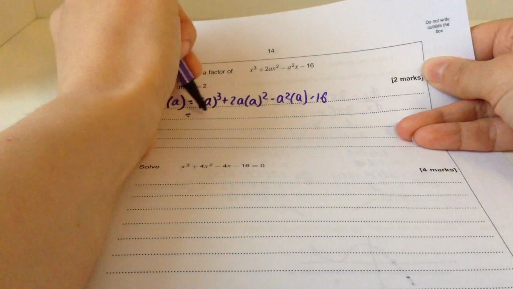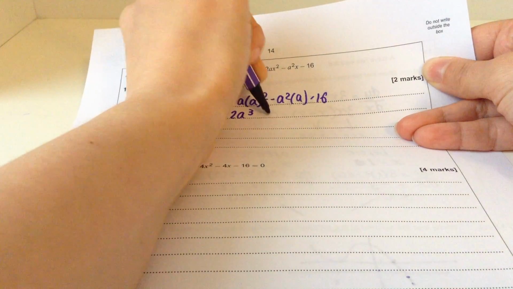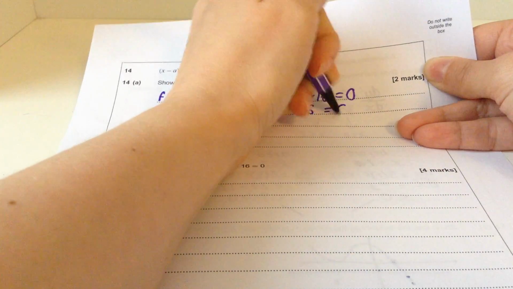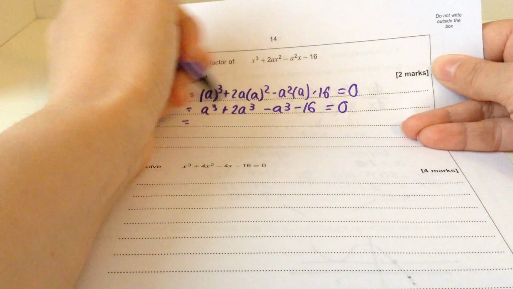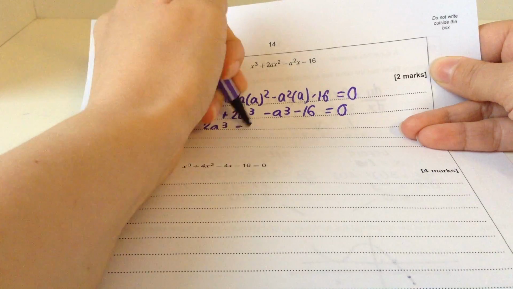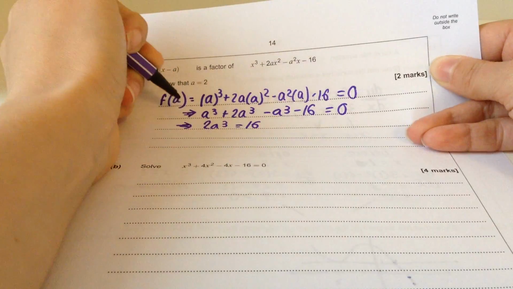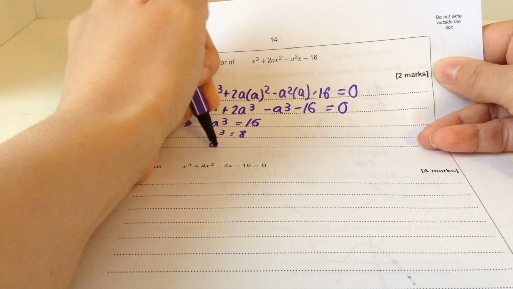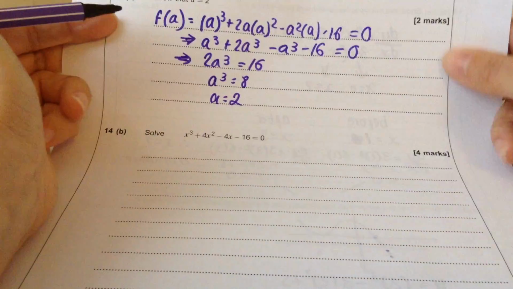I thought I might be doing it wrong for a second. So that's going to be 2a cubed minus a cubed minus 16. Oh, and it has to equal 0, so I put equals 0. So that's 3a cubed, take away 16... that's 2a cubed minus 16 equals 0, so a cubed equals 8, so a is 2. Show that a is 2, okay, yep, it does.